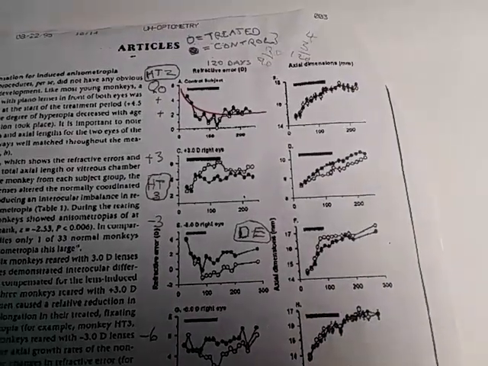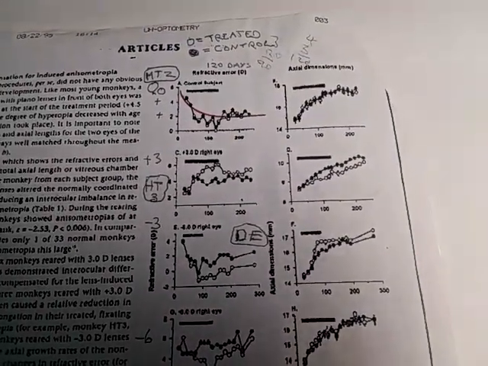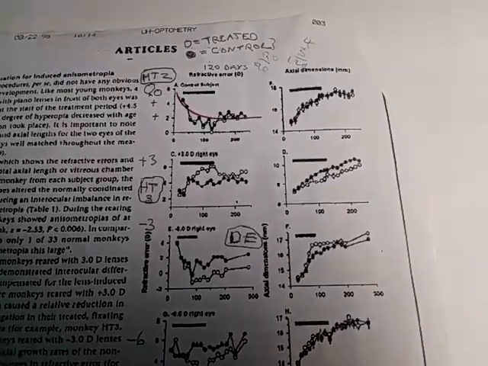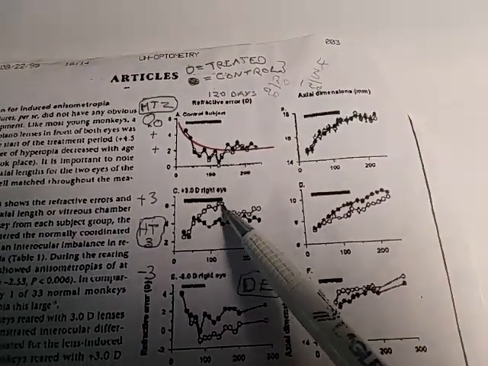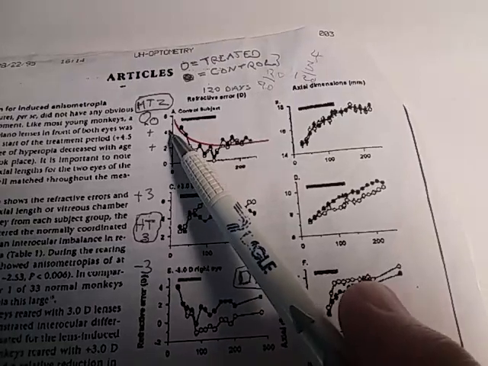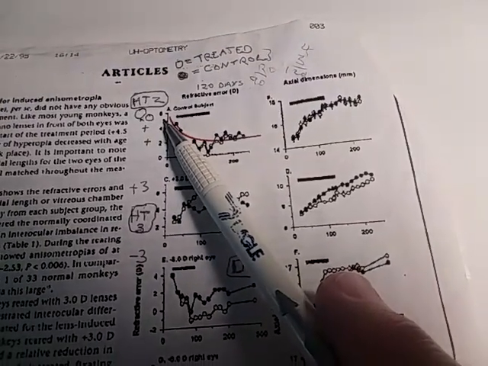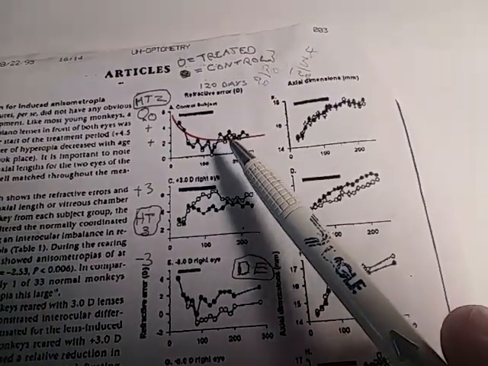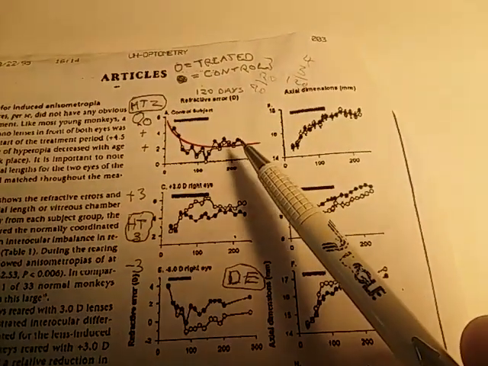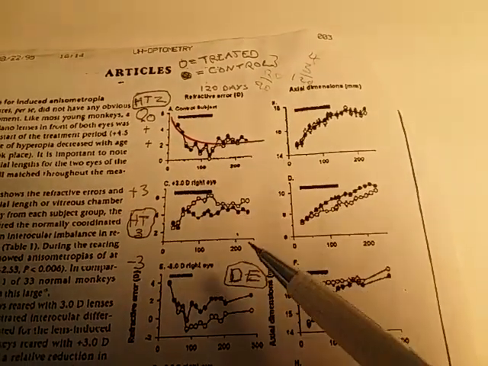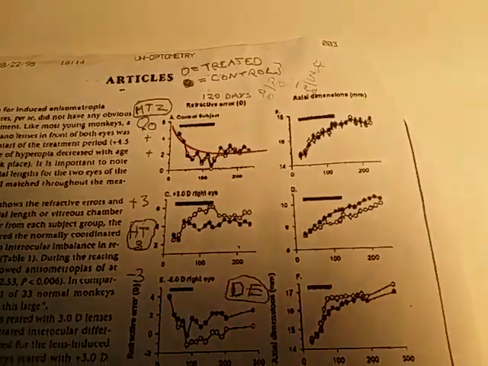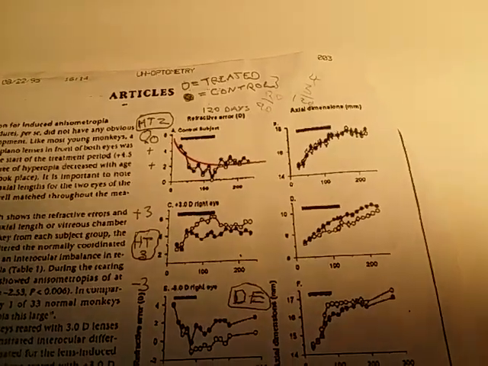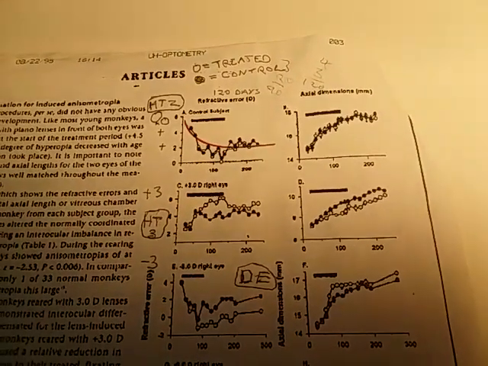Here's data from a paper on spectacle lenses altering eye growth. I'd bring your attention to the control group. In this case, refraction starts at about 5 diopters and comes down to about plus 1.5 diopters. The level of accommodation is not shown, although a good estimate is about minus 7/10 diopters.